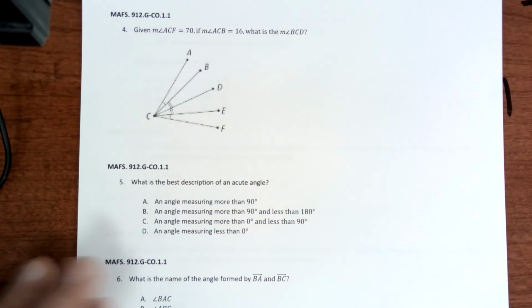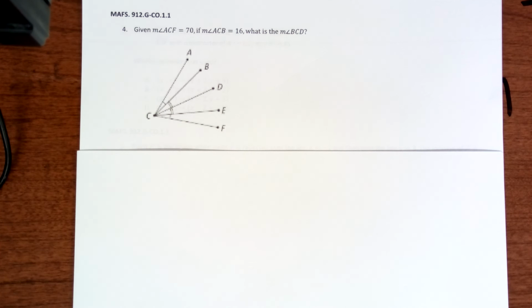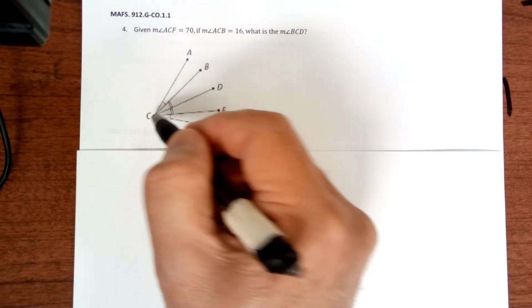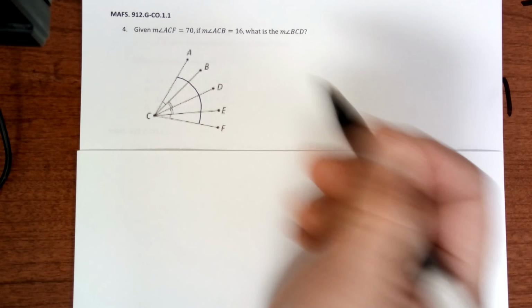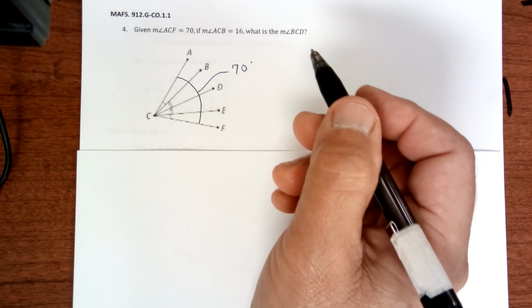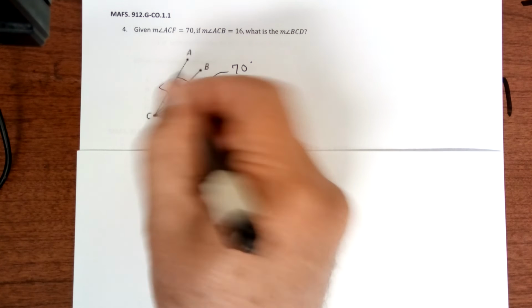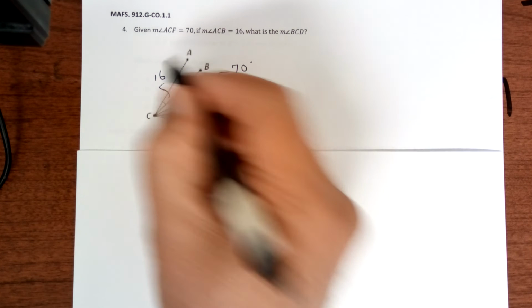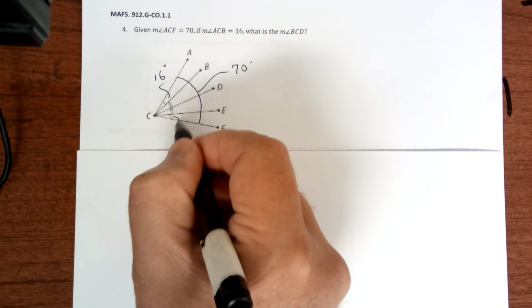This one right here says given that angle ACF is this big angle right here. So given that that is 70 degrees, if the measure of ACB, this one right here, is 16 degrees, this one has one mark just like that, so this one's going to be 16 degrees.